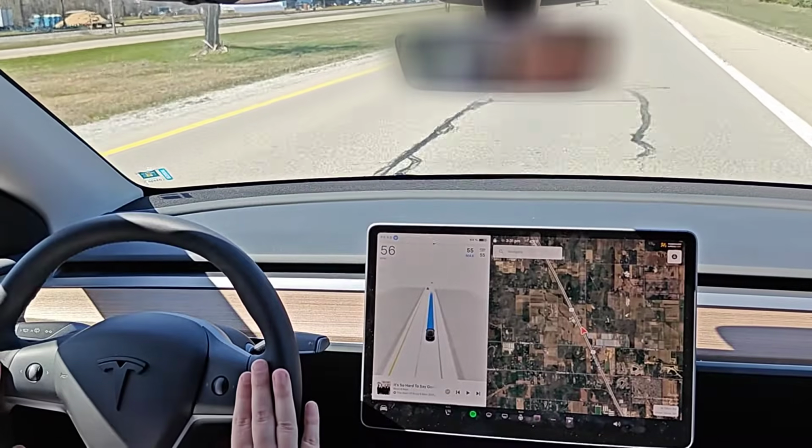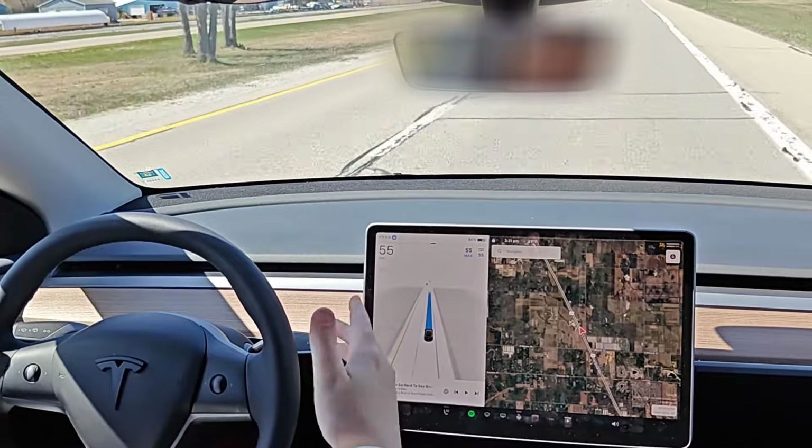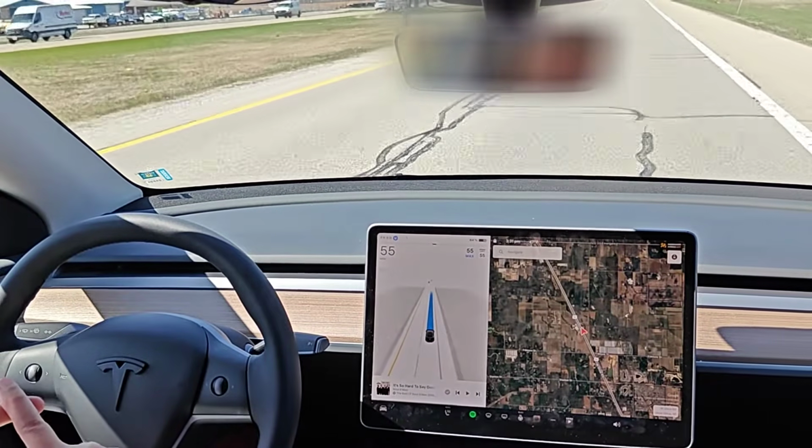So the main difference between FSD and the other modes is its goal is to get you from where you are to where you're going. That includes lane changes, turns, stopping at stoplights, stop signs, merging onto the highway, doing roundabouts.